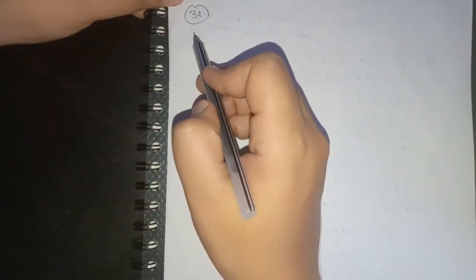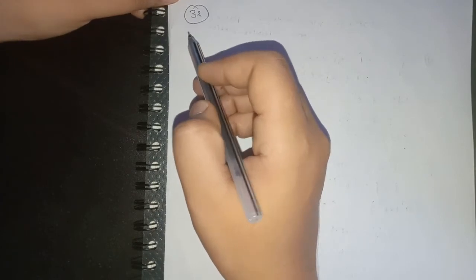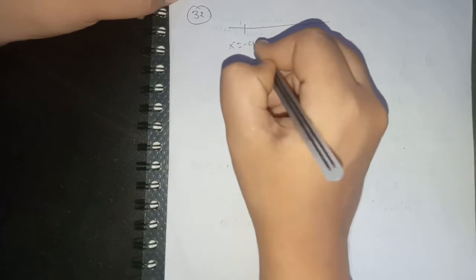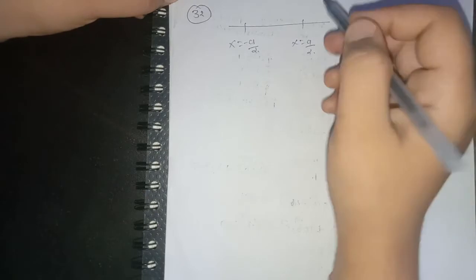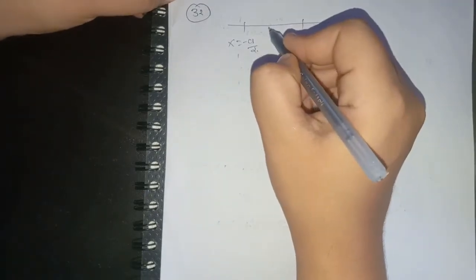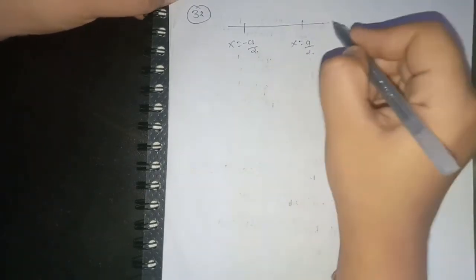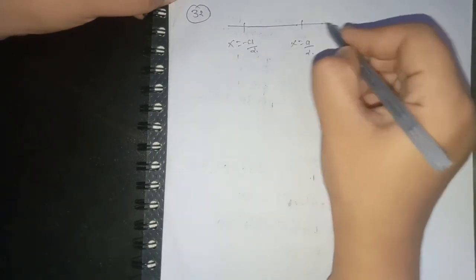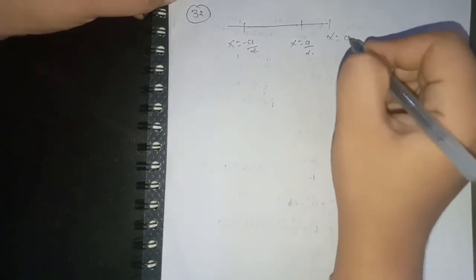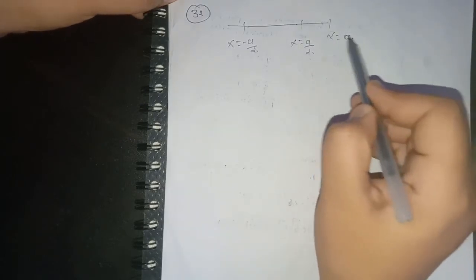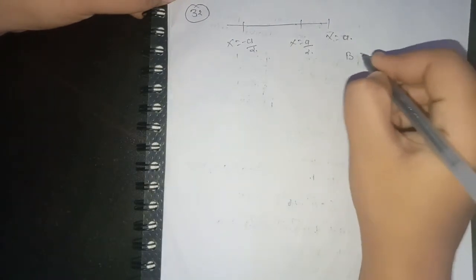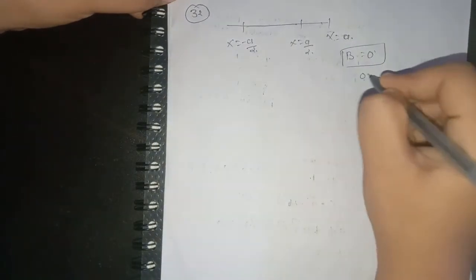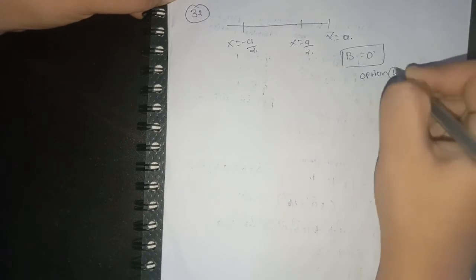In question number 32, a straight section PQ of a circuit lies along the x-axis from x equals minus a by 2 to x equals plus a by 2 and carries the steady current I. We want to find the magnetic field due to this conductor at point x equals a. As this point is on the line of the conductor, the magnetic field at this point will be 0. So option 4 is the correct option.